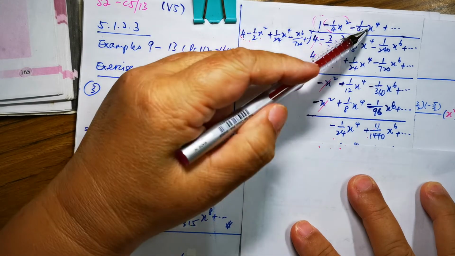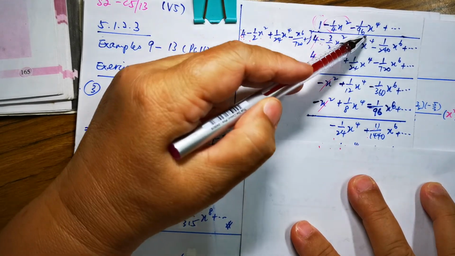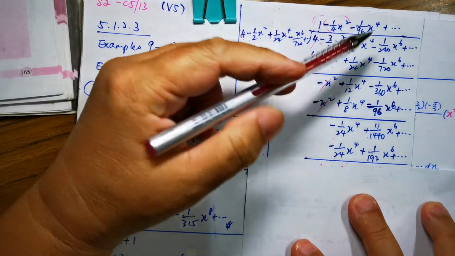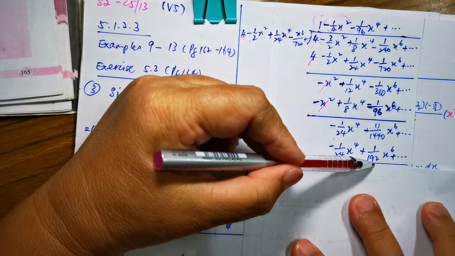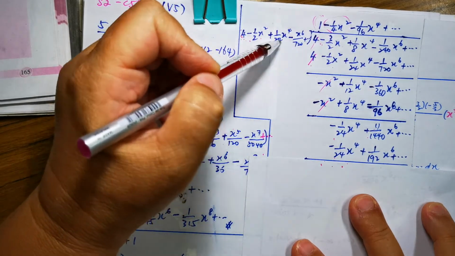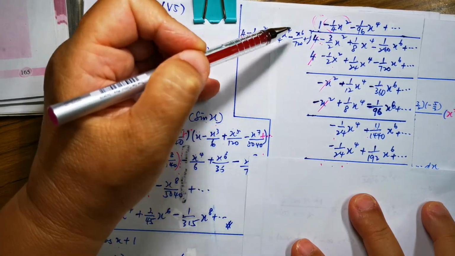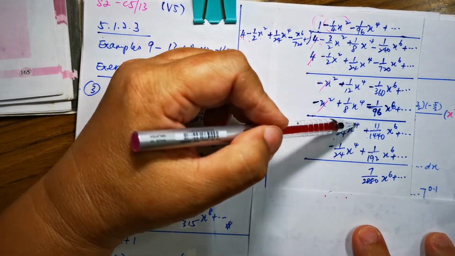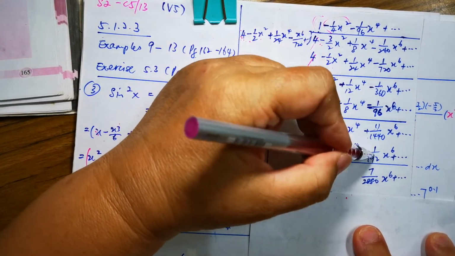Okay? So this is what I choose. I have to put this value and then multiply. This one multiplied by the first one, you get this. This one multiplied by the second one, you get this. So this one, you don't have to multiply the third and the fourth one because the power is higher than what we have already. Okay? Then minus. So this one is simplified already. So this one minus this one.